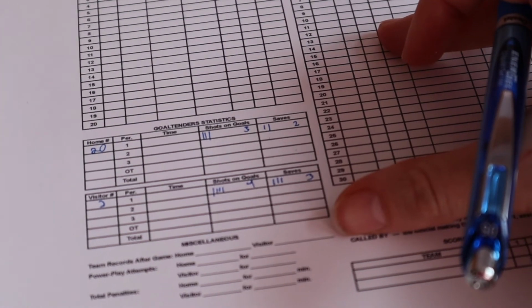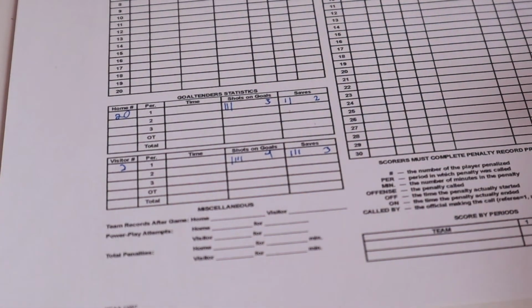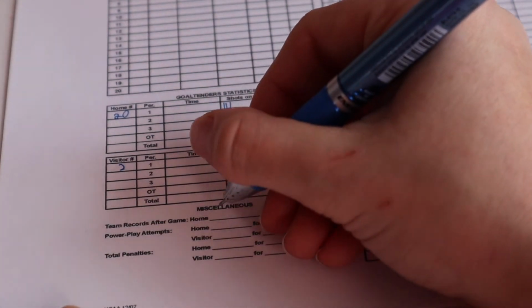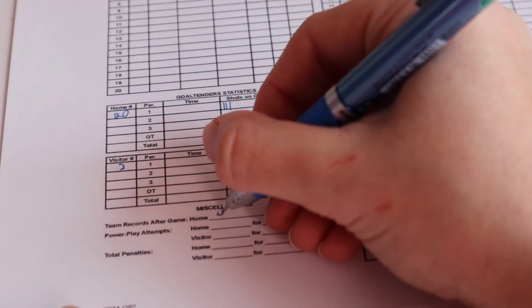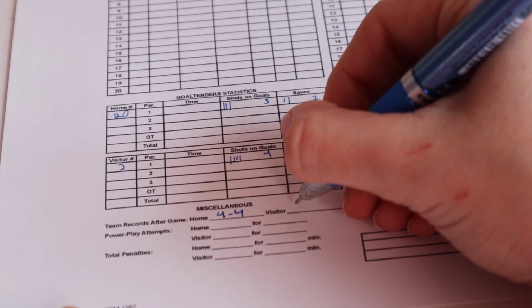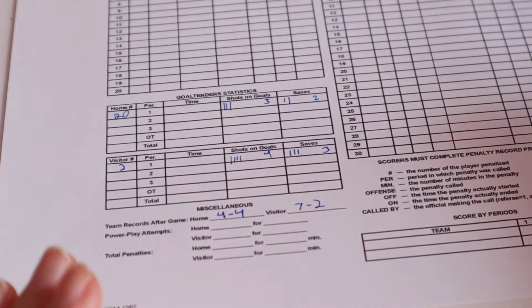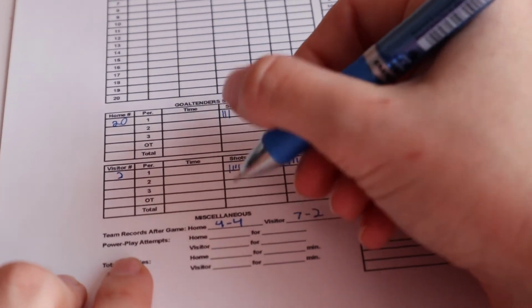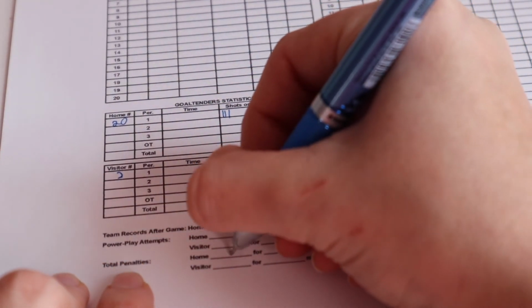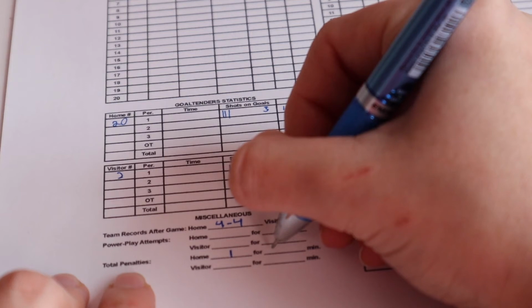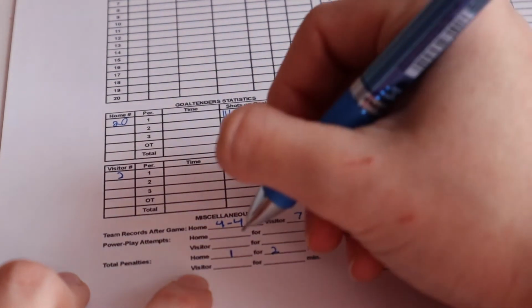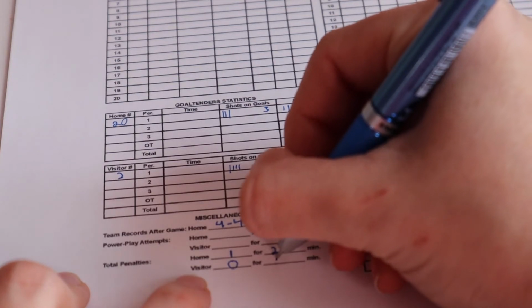A few other miscellaneous things to know at the end of the game is that down here on the bottom, you can put the team's record. So you can say after the game, the team is now 4-4, and this team is now 7-2. You can put how many power play attempts. So for Team A, they had 1 penalty, and it was for how many minutes. So they had a total of 2 minutes of penalty. The visitor, okay, we had 0.